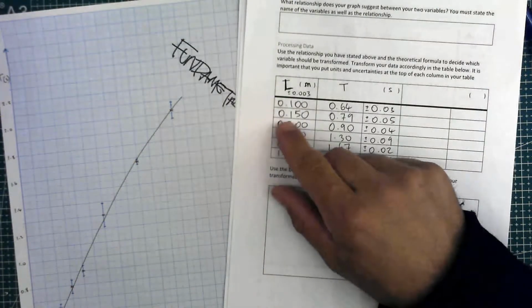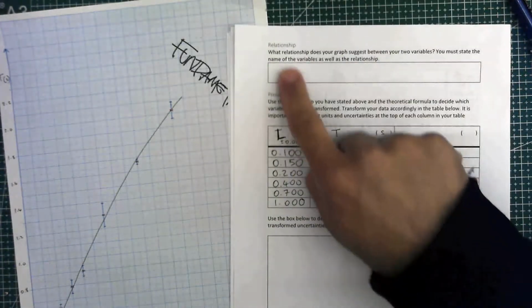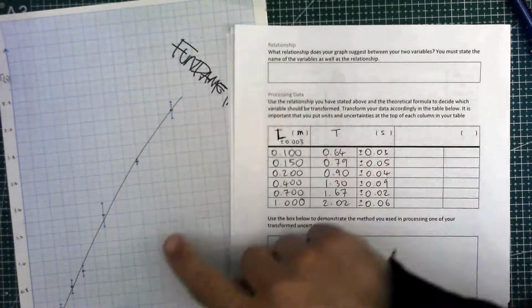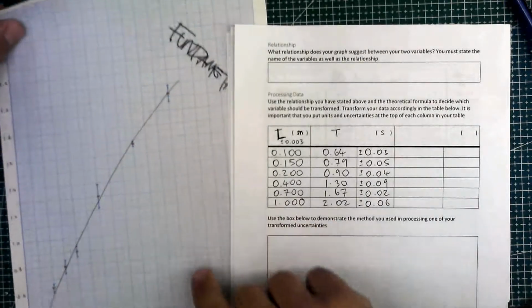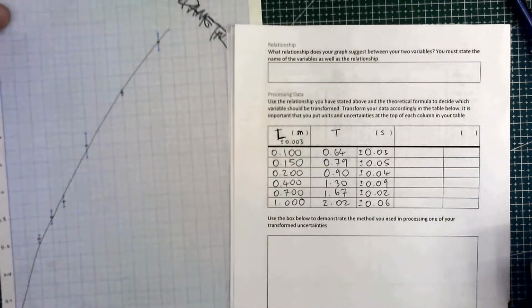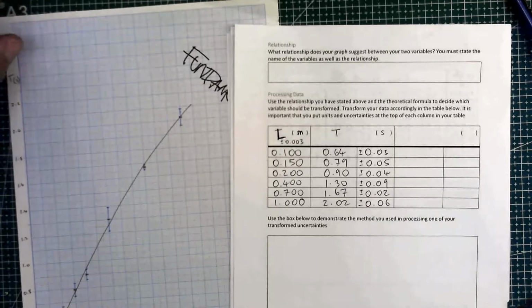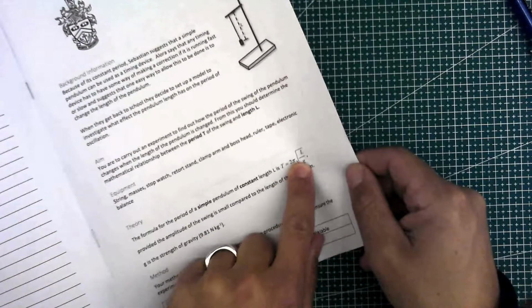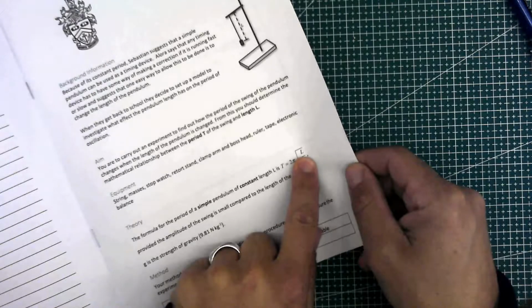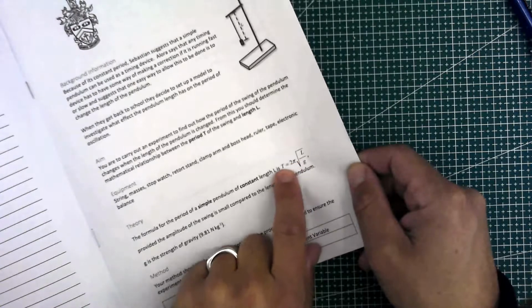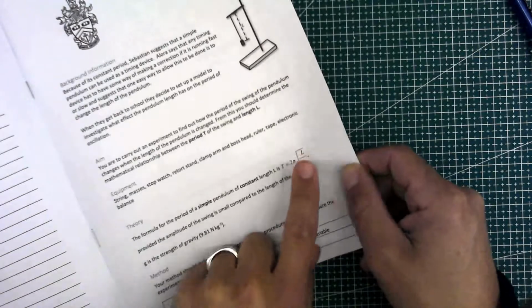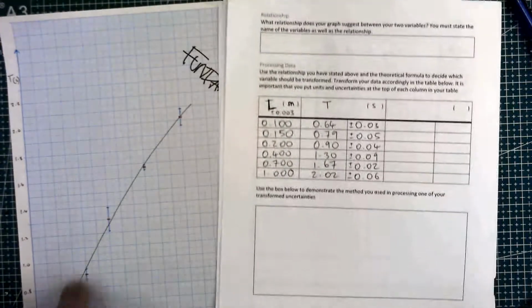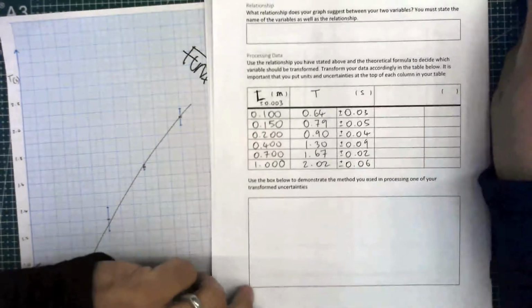The first thing we need to do is state what the relationship is. So last time we drew some error bars and got this graph, and the shape would suggest that it is a square root relationship. The best place to look though in terms of the relationship is the formula on the front of the booklet. Here you can see that t is equal to all this stuff, and up here is square root of L. So we know that t is proportional to the square root of L. So the graph and the formula suggest it's a square root relationship.